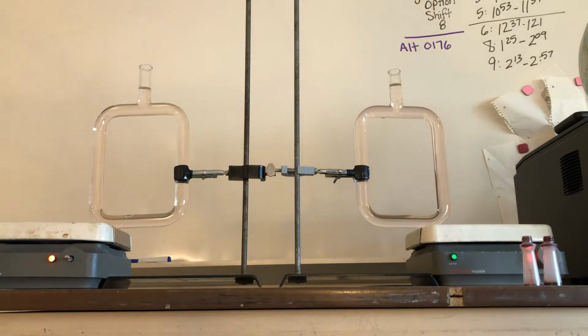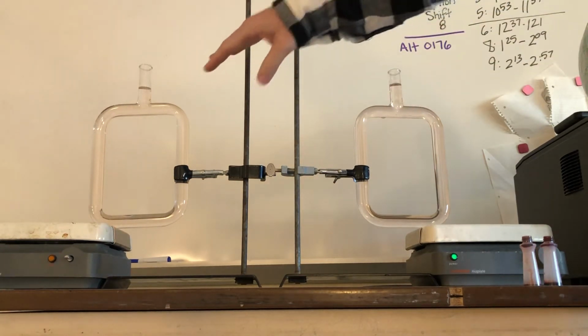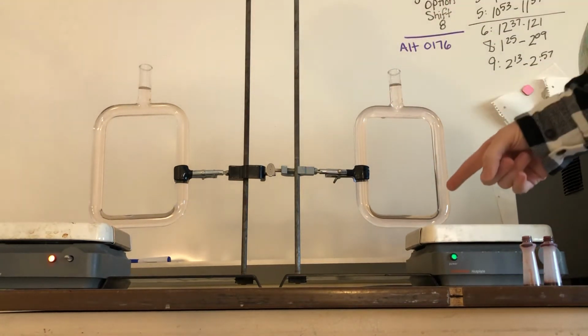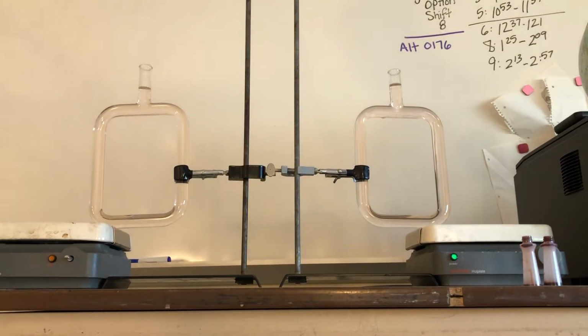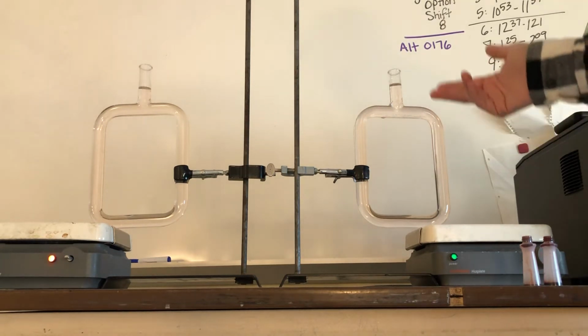So now I'm going to do a convection demo that's going to represent a convergent plate boundary. What I've done here is I've set my convection tubes up, filled them up with water again. I've put the edges of the convection tubes on top of the heat plate. Again, the reason for this is to manipulate the temperature within the tube.